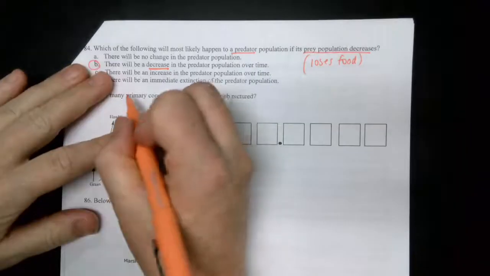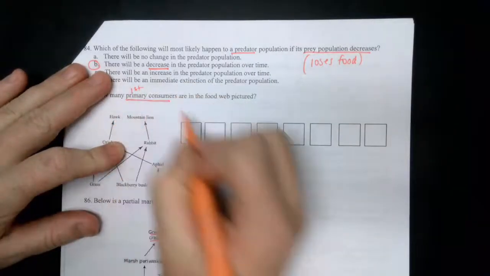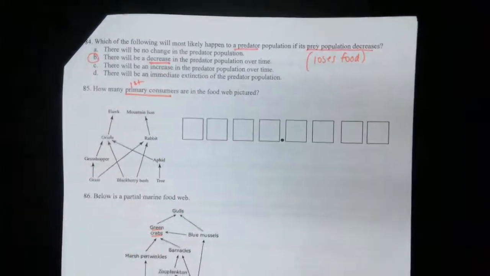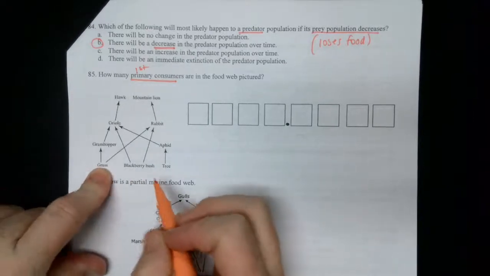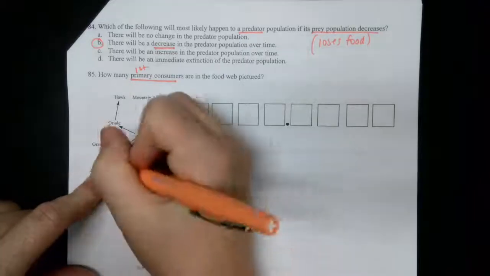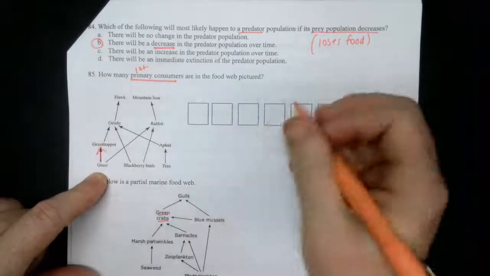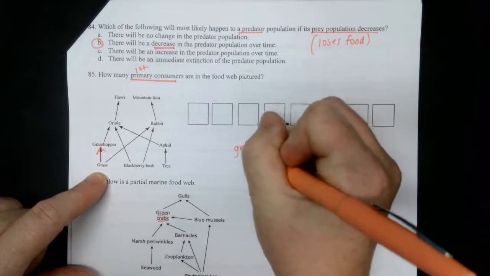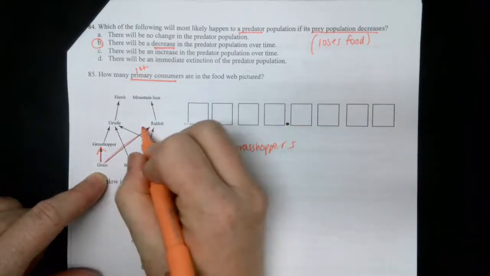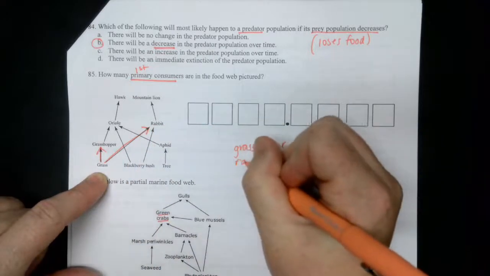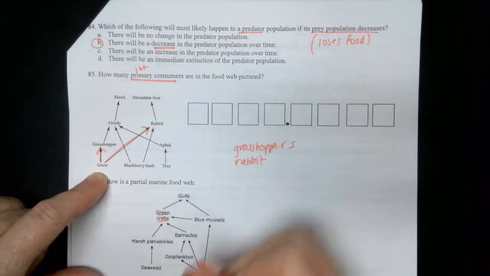How many primary or first consumers are in the food web pictured? We have to look at the food web and think about who's eating plants. Primary consumers eat plants. So my strategy is I find the plants and I go to my arrows. So grass gives energy to grasshoppers. So a grasshopper is one primary consumer. But grass also gives energy to rabbits. So rabbits is another primary consumer.